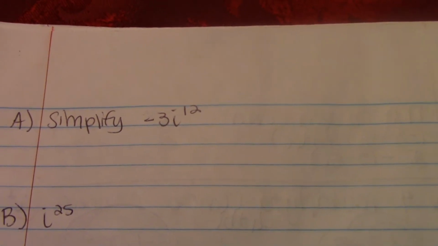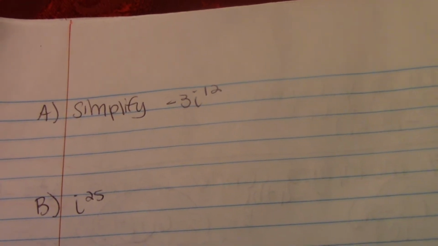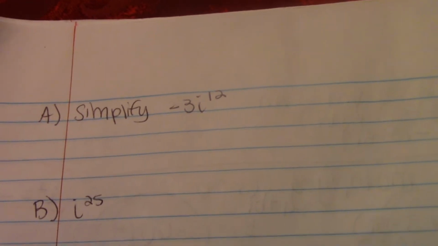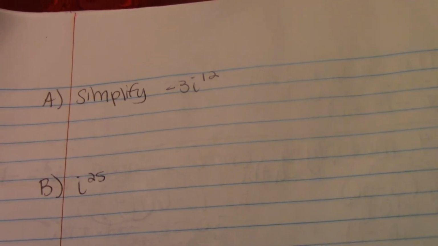So we have to simplify these. So simplify -3i to the 12th. One way is you can count these until you count to 12. And when it's 12, it's not a big number, it's fine. However, you're going to get to some bigger numbers and it's going to be hard.